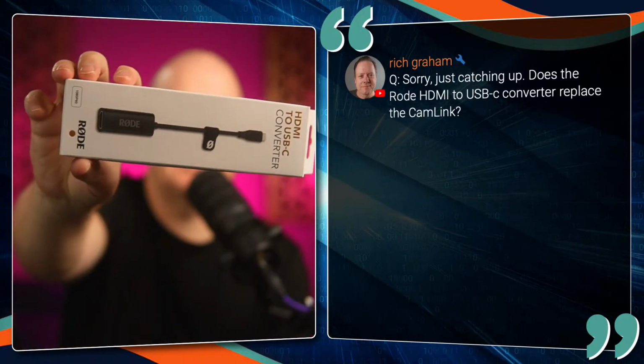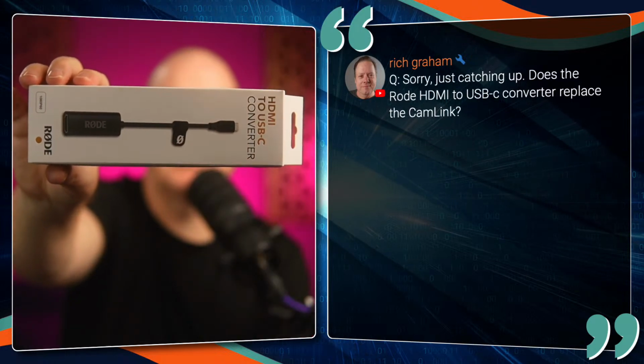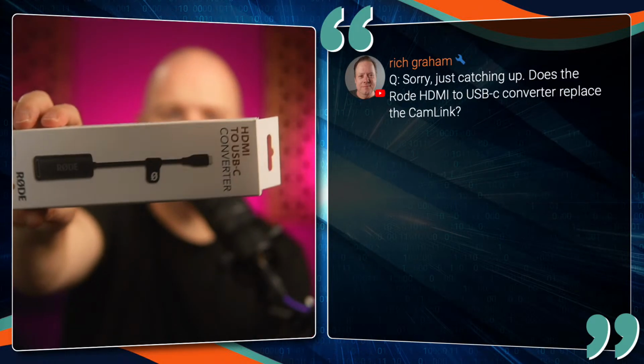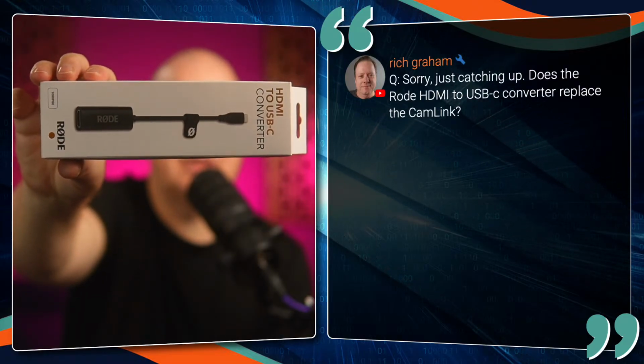Does the Rode HDMI to USB converter replace the Ecamm Link? Well, the thing about it, and I don't quite know what the decision-making process was on this, is that it's 1080p. So that's one distinct difference. If you're only recording in 4K, then the Rode is effectively an equivalent of an Ecamm Link 4K, except that it's not 4K, it's 1080p. So that's the Rode HDMI to USB-C converter.